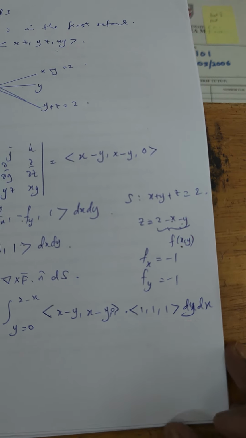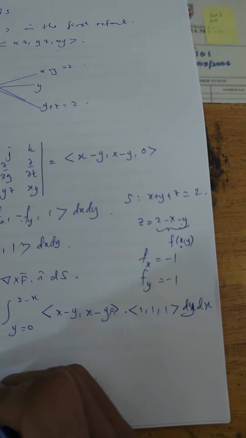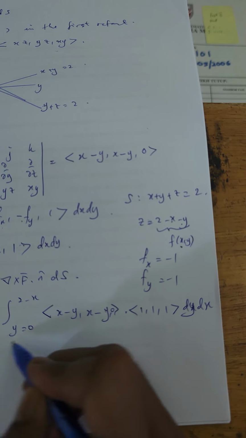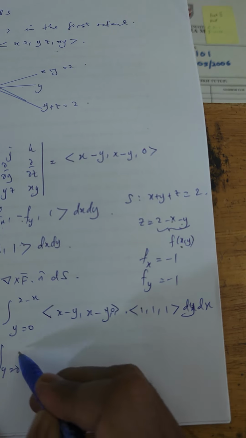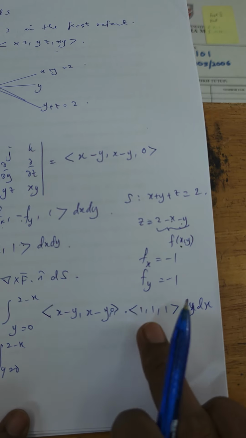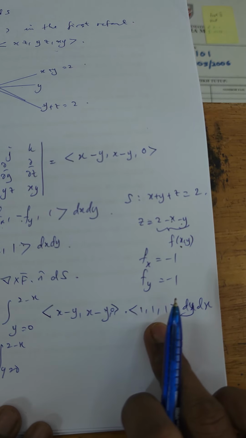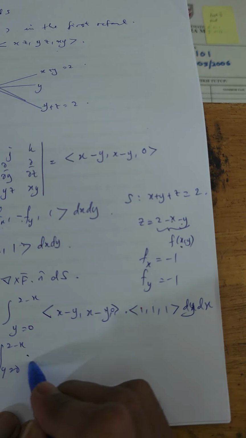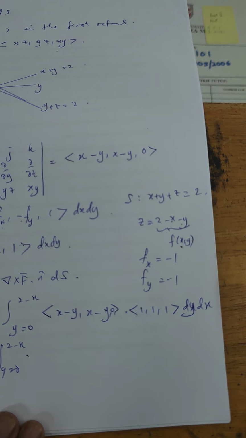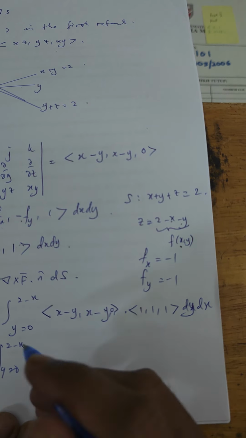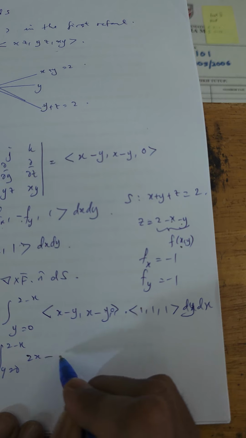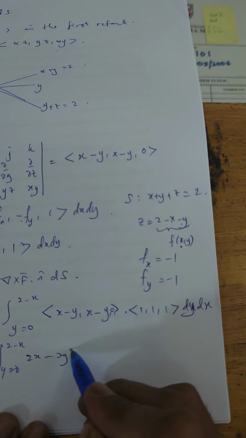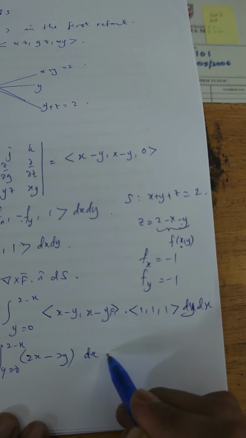Okay, and then that shouldn't be a problem for you to solve. x equal to 0 to 2, y equal to 0 to 2 minus x. That gives you x minus y, that gives you x minus y. So that gives you 2x minus 2y, dy dx.